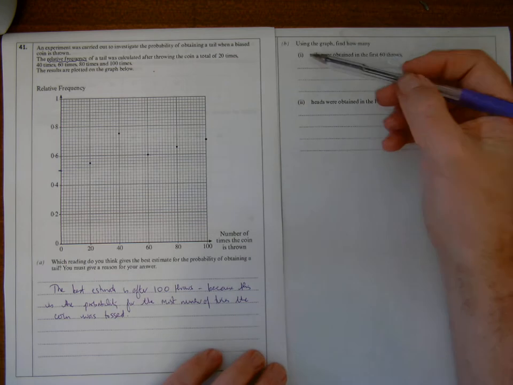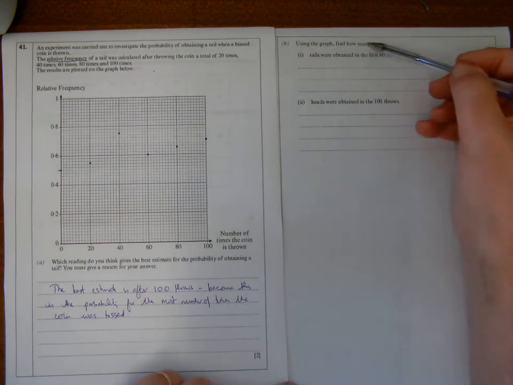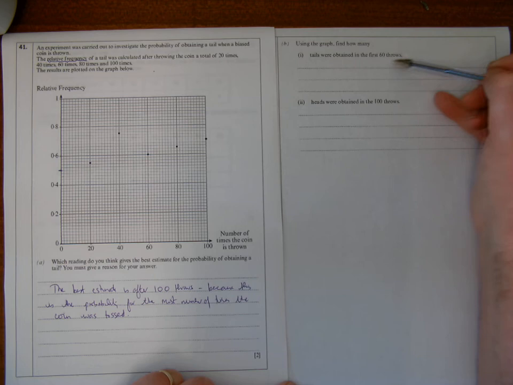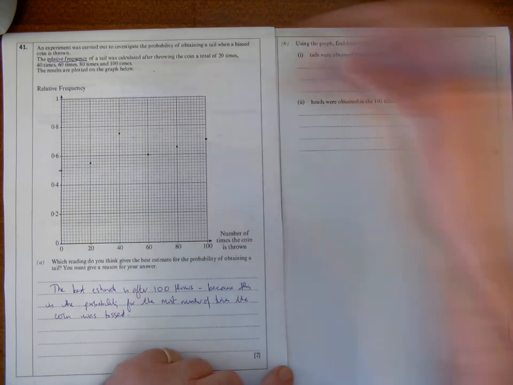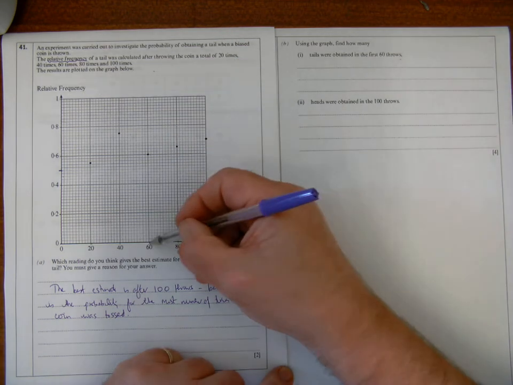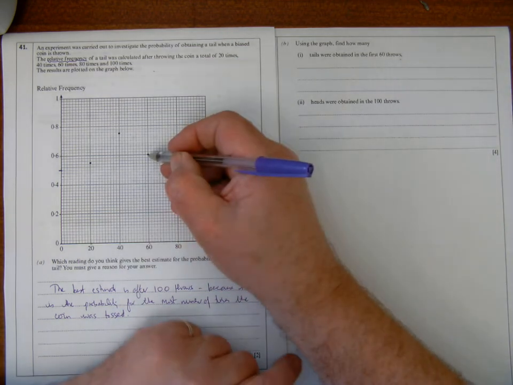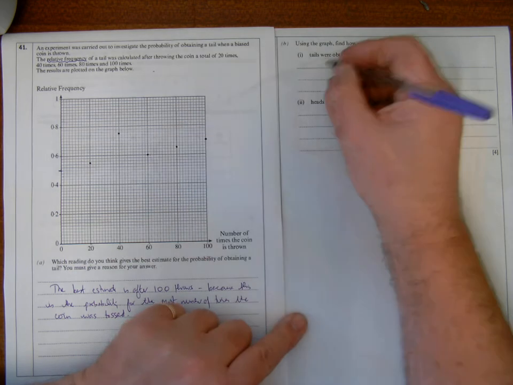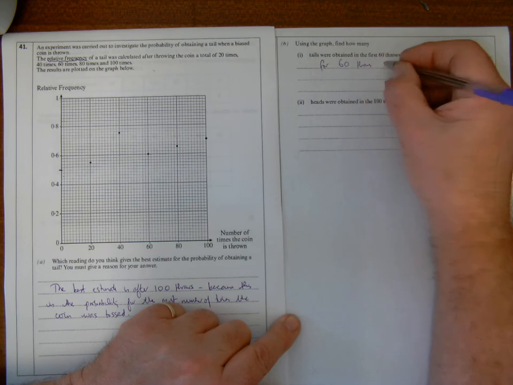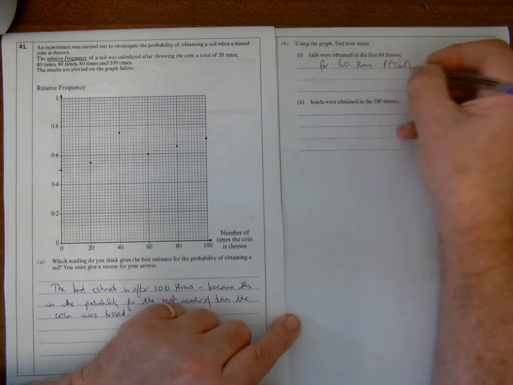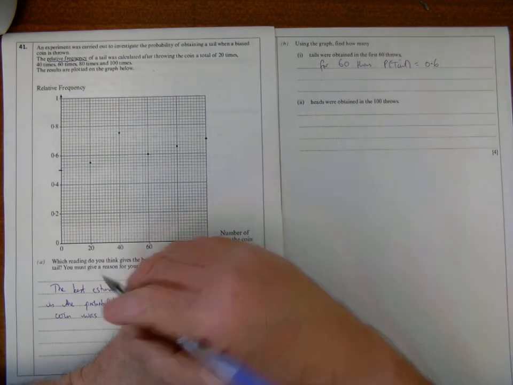Now, part B says how many tails were obtained in the first 60 throws. Okay, now the relative frequency is that of the number of tails. So after 60 throws, the probability of it being a tail was 0.6. So for 60 throws, probability of a tail is 0.6.